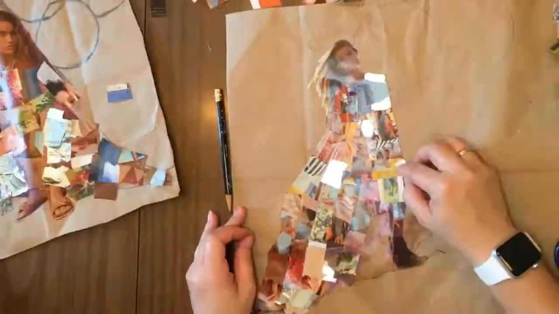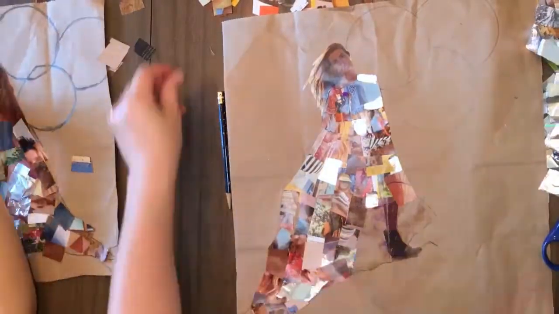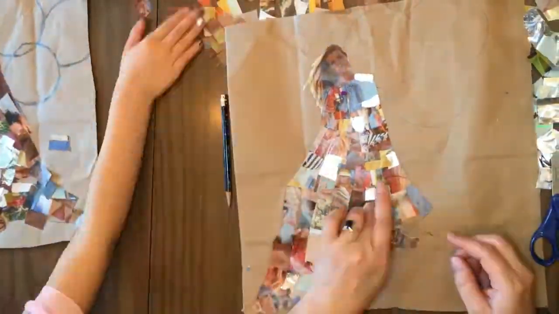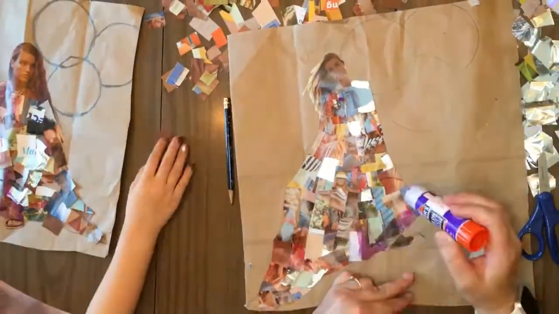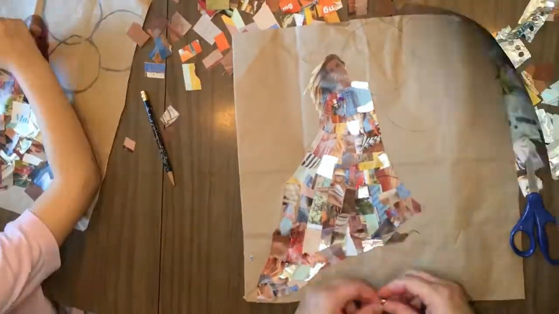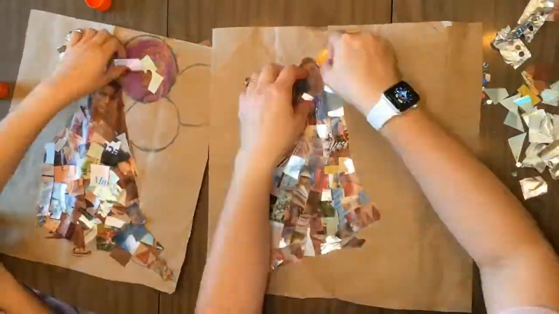Now notice I begin to layer in just a few pieces of the tin foil on top of the dress to add a little bit of that sparkle. Continue adding on top, layering right on top of your cutout person. Make sure to follow the lines that you have created for this coat or this dress. I like having the foot sticking out at the bottom.